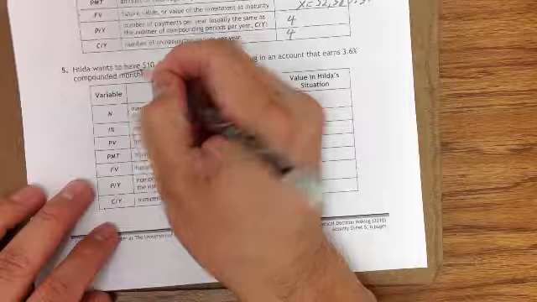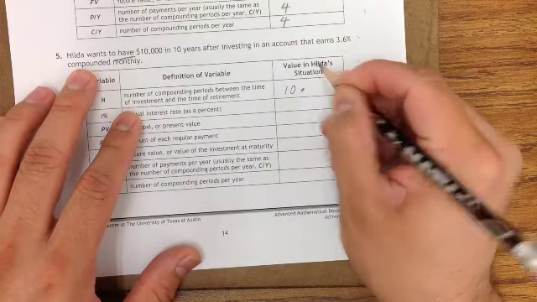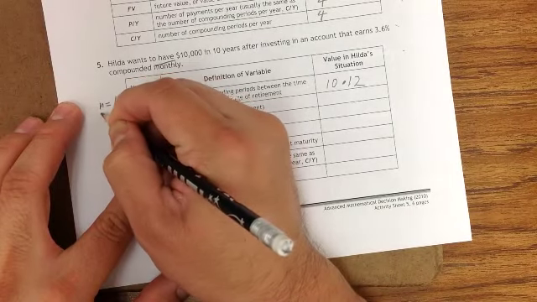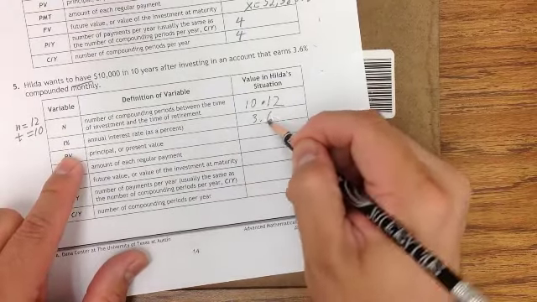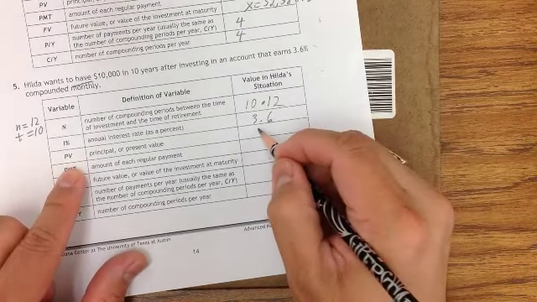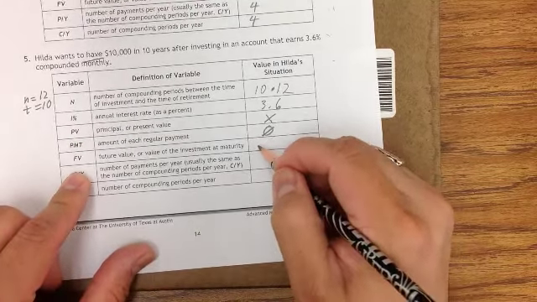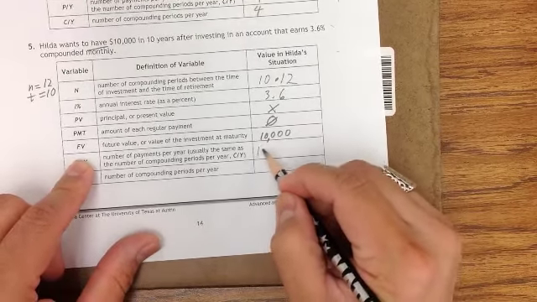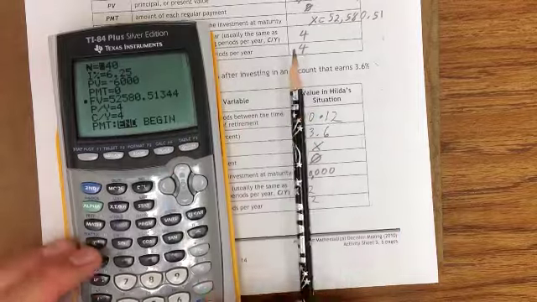Wants to have. Now these are the words to look for: have and find the future value. Those are the two parts that we're going to be looking at. So we have 10 years. So 10 times monthly 12, because our n is monthly 12 and the t is equal to 10. Interest rate is 3.6. Principal, we're going to be looking for that. Payment, no payment. Future value, which is 10,000. We want to find out how much we need to get that. And since it was monthly, these two are 12. So we're just going to enter that in the calculator. And it's really a fast process.